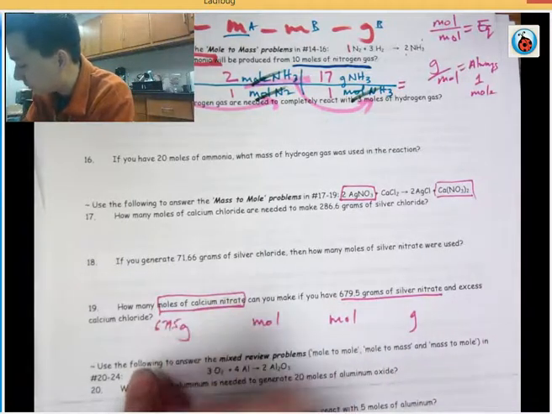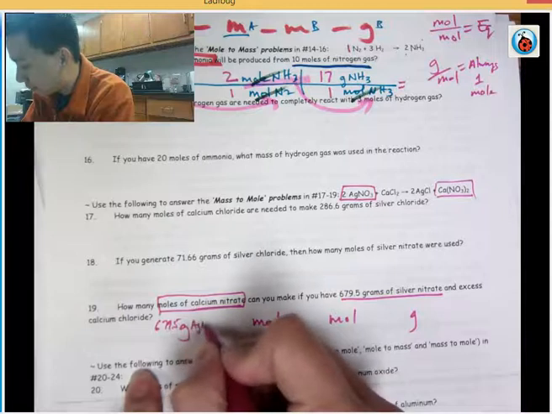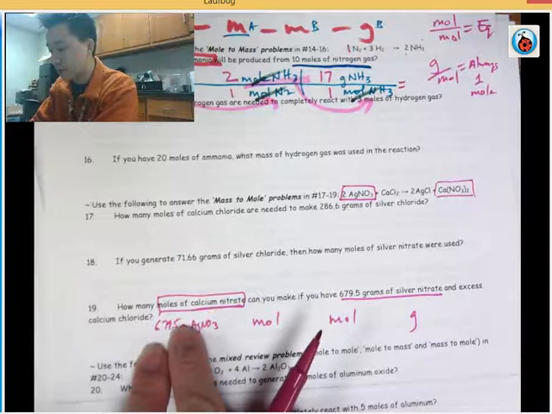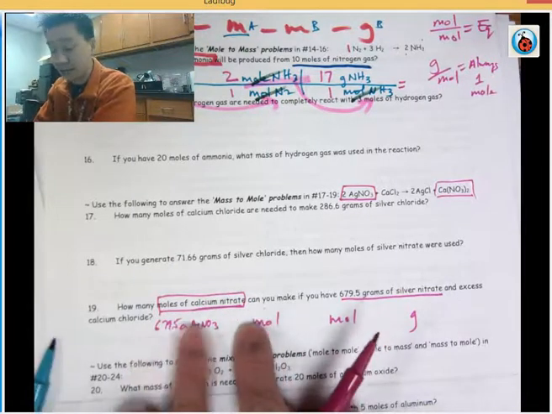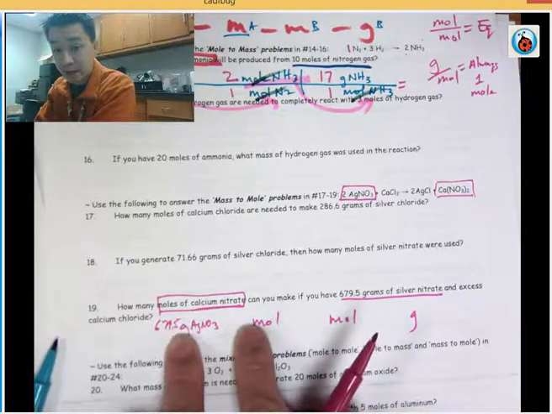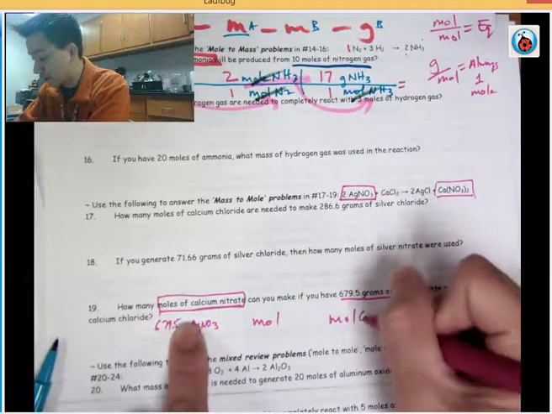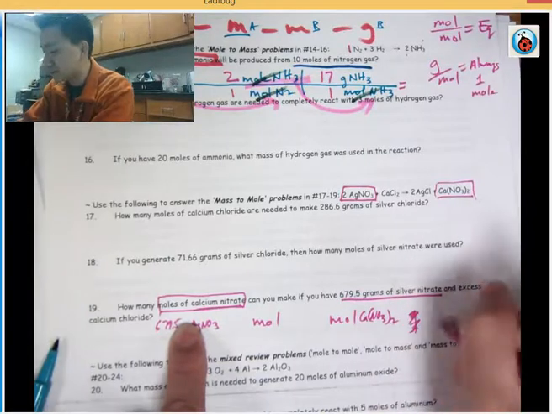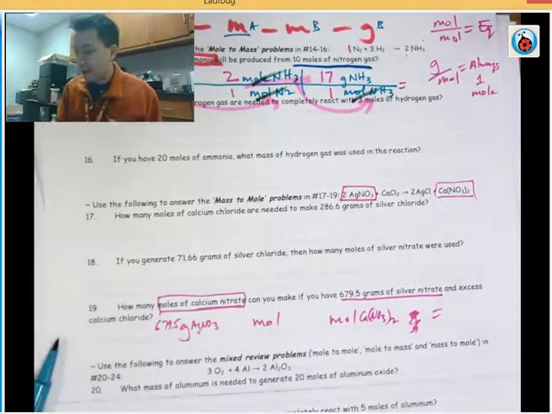679.5 grams of AgNO3. And what are we trying to go to? Moles of calcium nitrate, so that will be the last thing: moles of Ca(NO3)2. So we don't need that last grams. Some of you might think, why did I skip the middle mole?